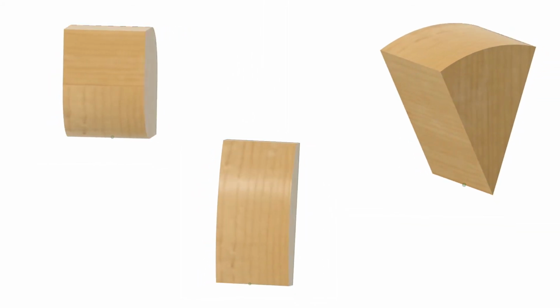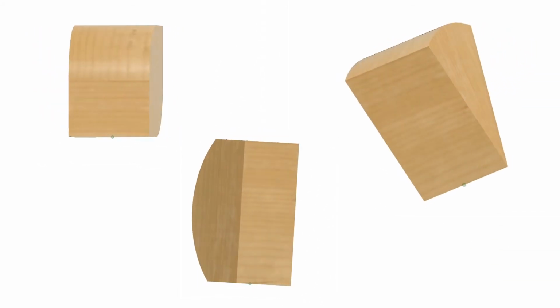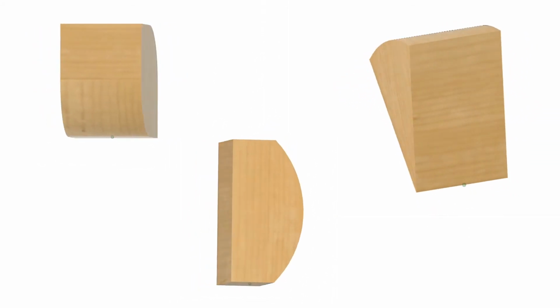In this video, I'm going to show you how to make 3D components with curve size using the 3 different arc tools in Fusion 360.